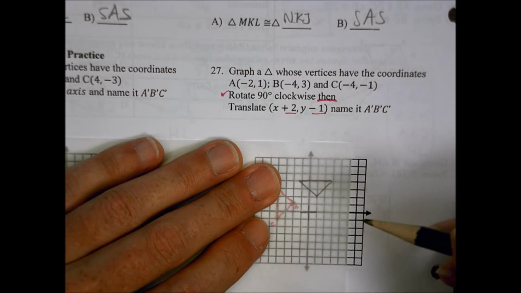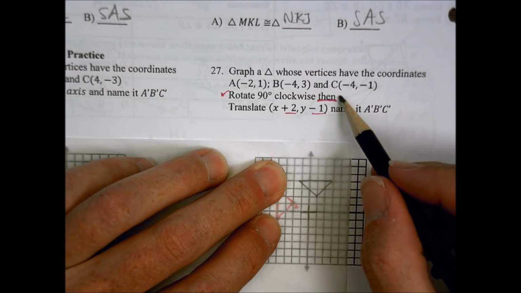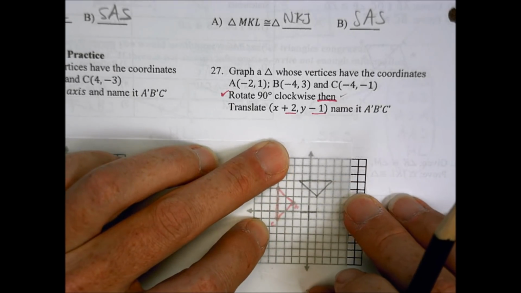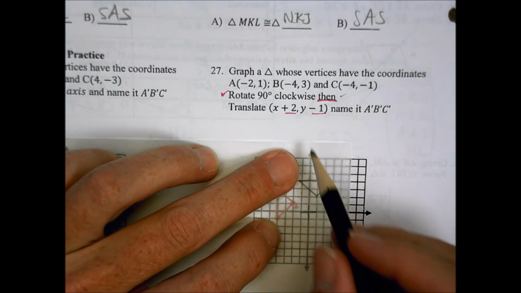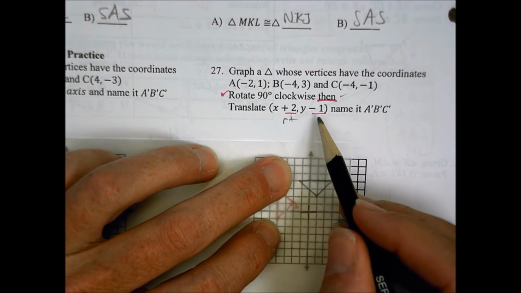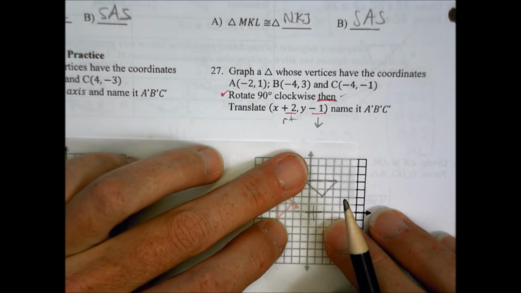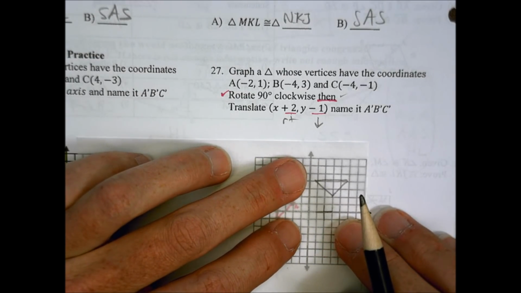Okay, now this isn't my answer, that's just the first part of my answer. My first part translates it to there. But now I need to move 2 to the right and then 1 down. So I can take this and slide it 1, 2 to the right, and then translate it 1 down.